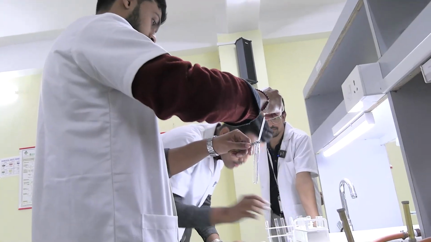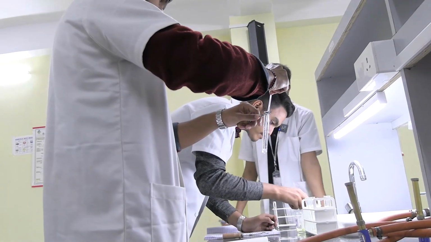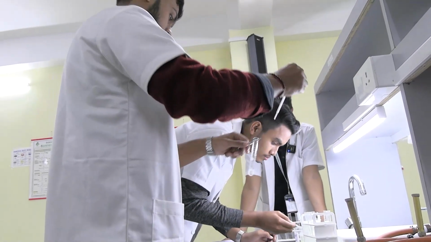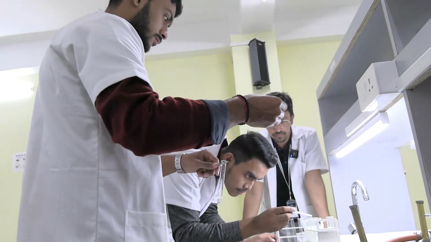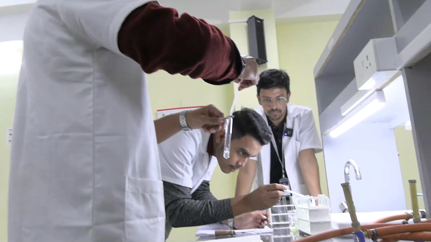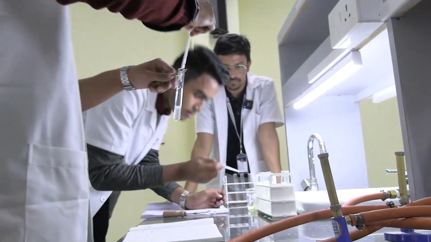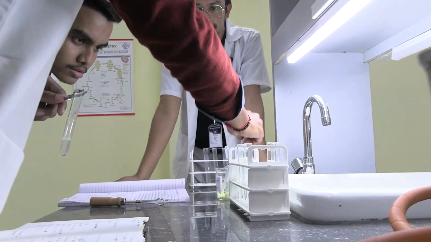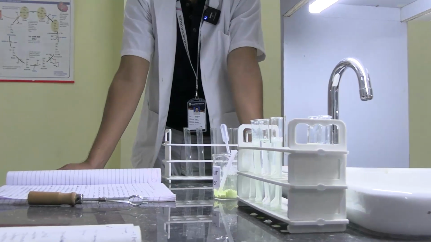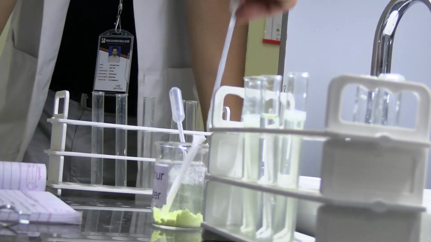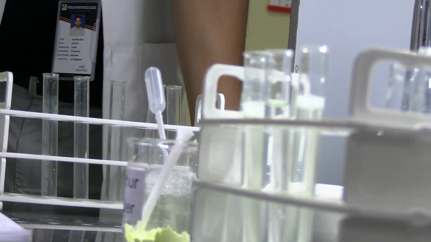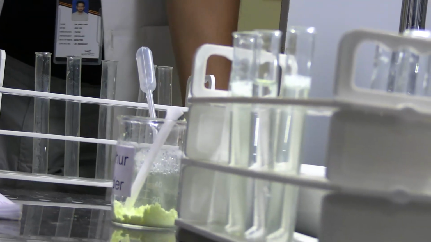Yeah, keep it. Now add sulfur. Yeah, this much is fine. Is it floating? Yeah, it is floating. Why? The water does not contain bile salt, and that is why the surface tension is intact, and it is holding the sulfur above.